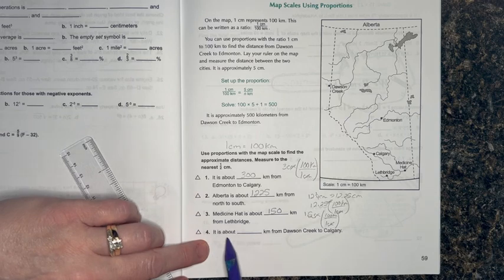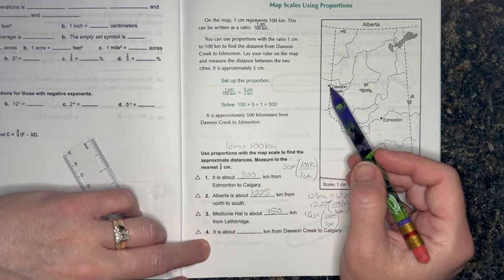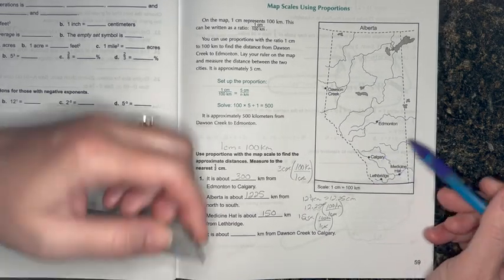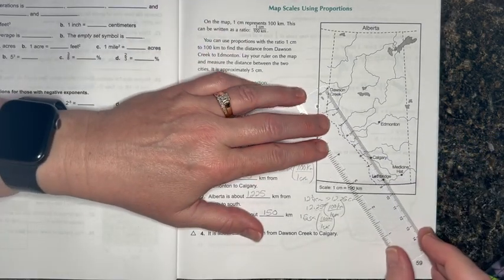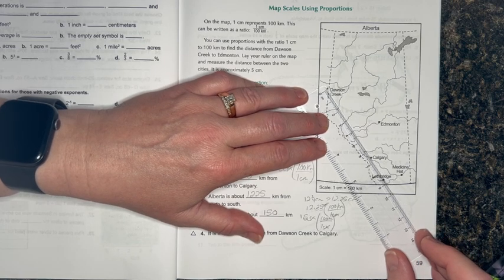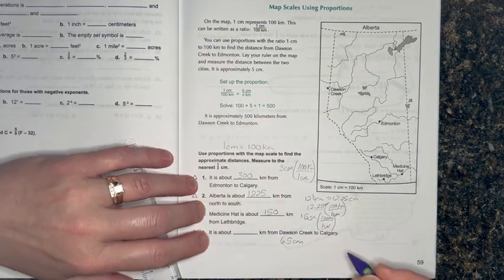Last question. It is about how many kilometers from Dawson's Creek, which is here, not even in Alberta, to Calgary, which is there. I'm going to put my 0 on Dawson's Creek, and it is about 6.5 centimeters on my map.